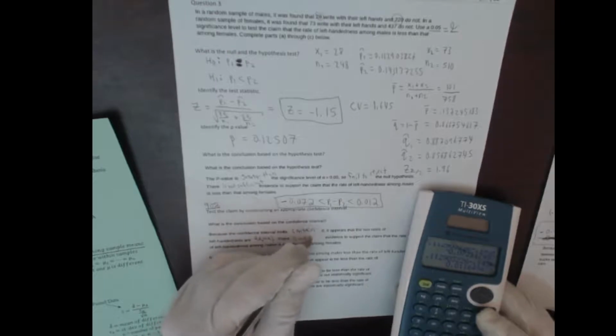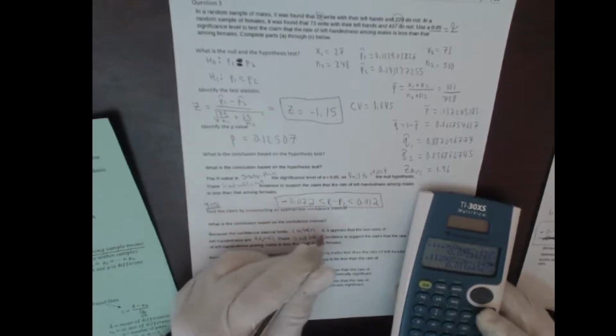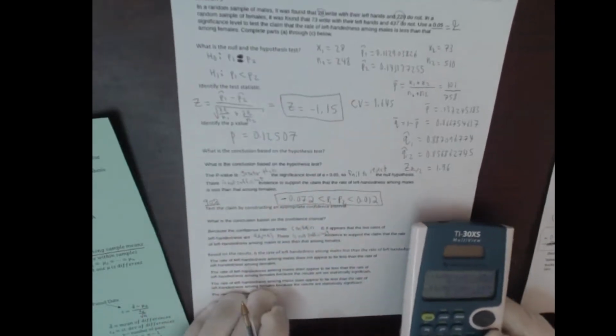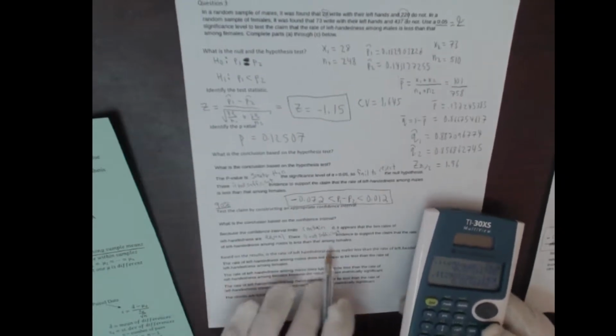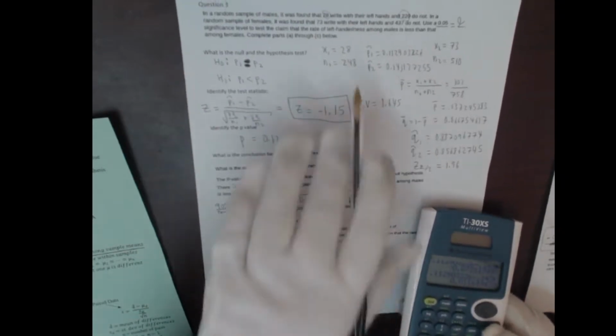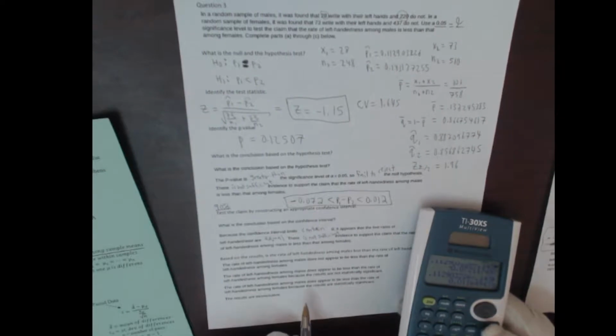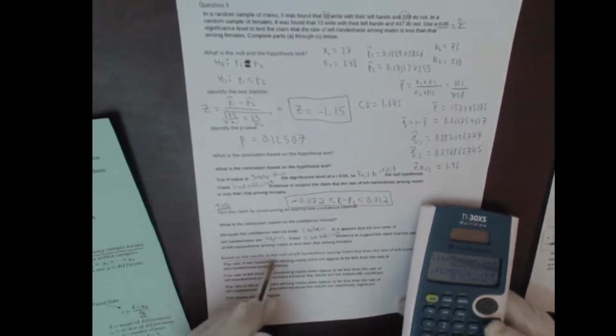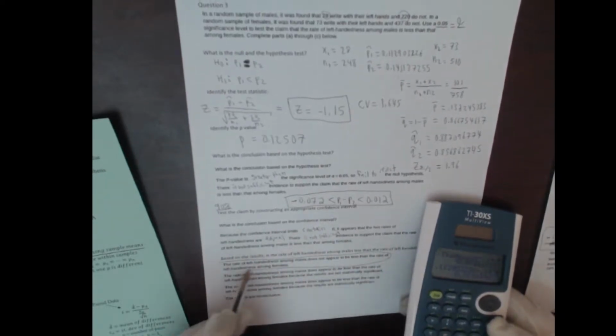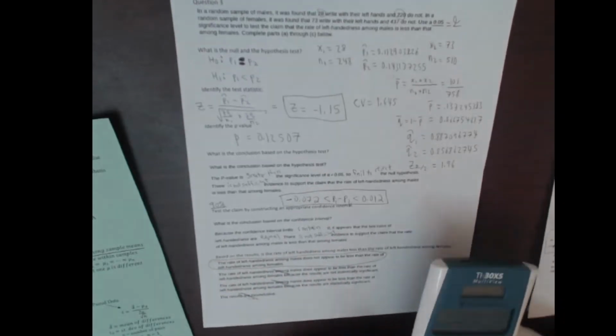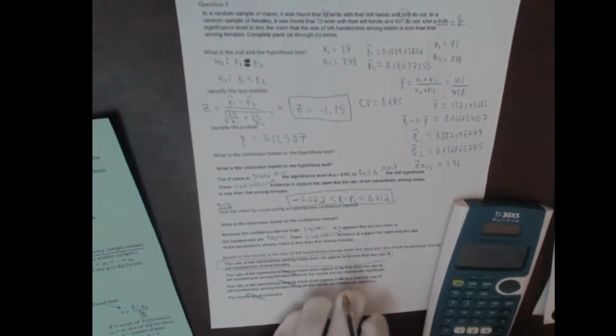There is not sufficient evidence to support the claim that the rate of left-handedness among males is less than among females. So our confidence interval backs up what our hypothesis test said. So therefore, the rate of left-handedness among males does not appear to be less than that among females. So those would be the answers to this next example.